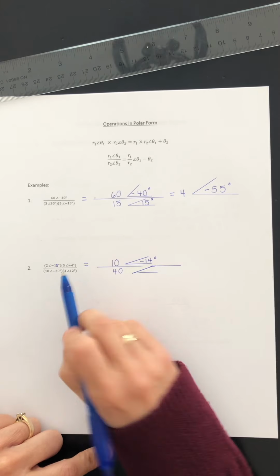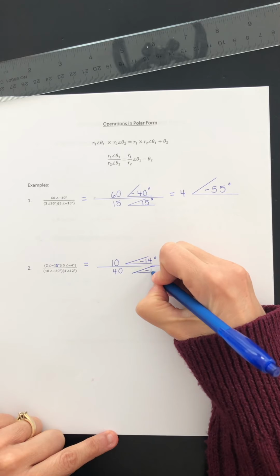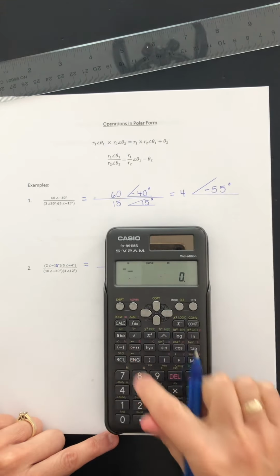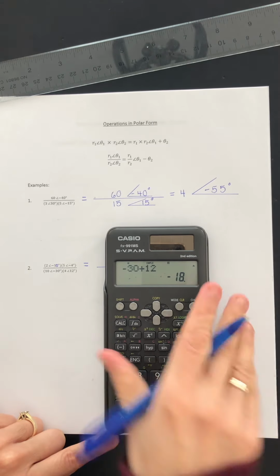We have to add negative 30 with positive 12. And that's going to be negative 18 degrees right there. Okay, again, if you need help, negative 30 is added to 12. All right, there you go.